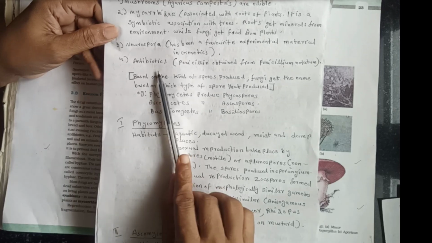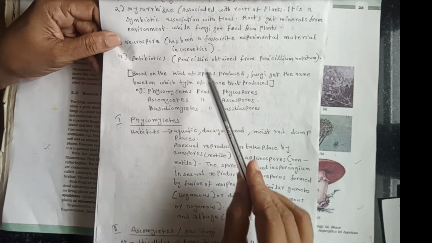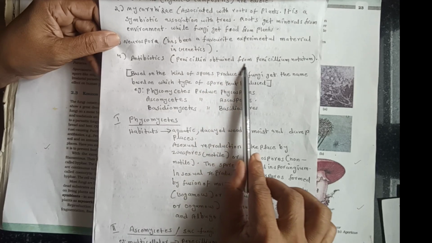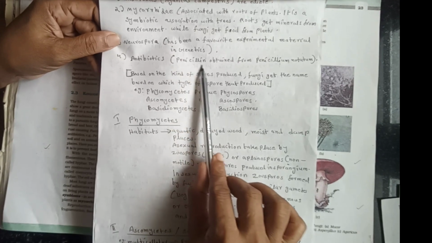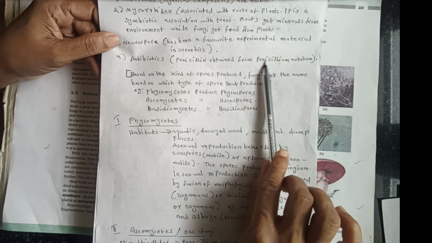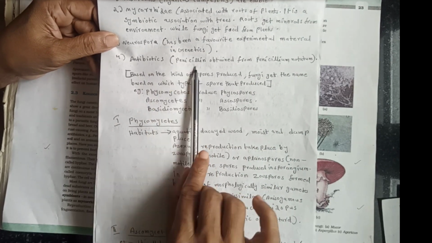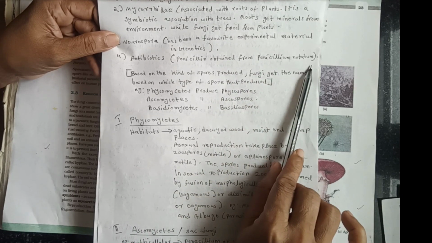Then antibiotics. Certain members of fungi produce antibiotics. Example, penicillin is obtained from Penicillium. The antibiotic penicillin is obtained from Penicillium notatum. We extract the penicillin antibiotic from the species Penicillium notatum.